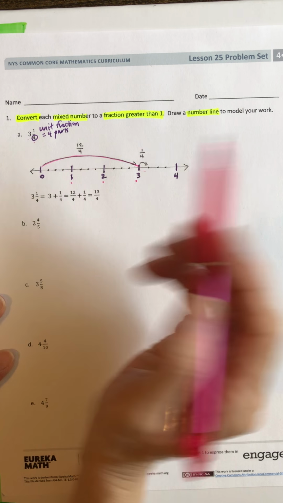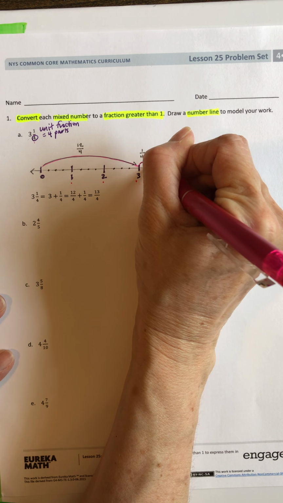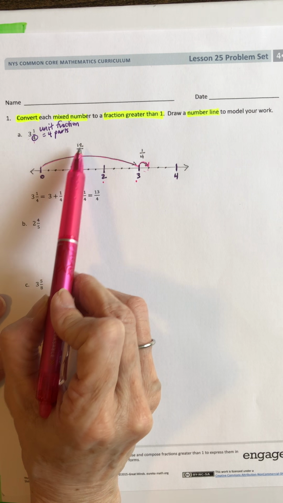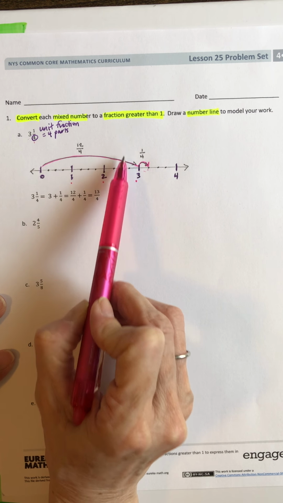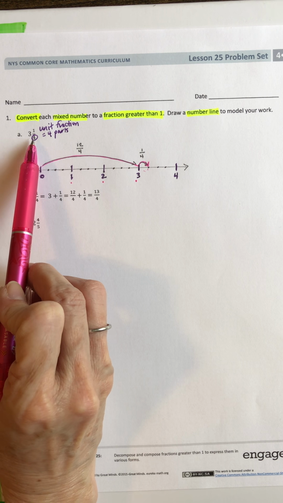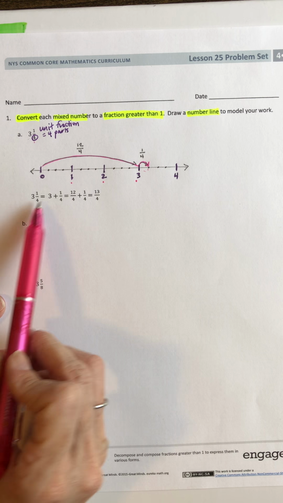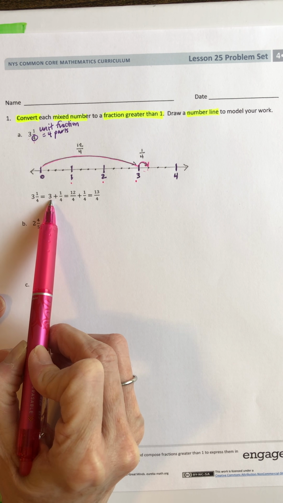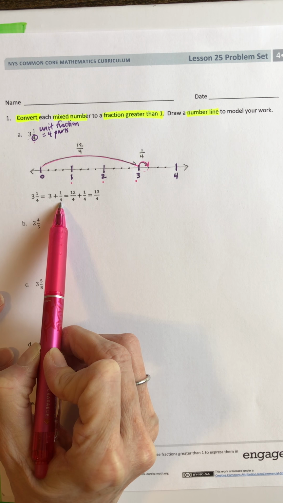But this number has 1 extra fourth with it, so they've got to do 1 little extra 1/4 jump here. That's where it gives us 12 fourths and then an extra 1/4, to represent the 3 wholes here and the 1/4 here. They've broken it down. 3 1/4 is the same as 3 wholes plus an extra fourth.